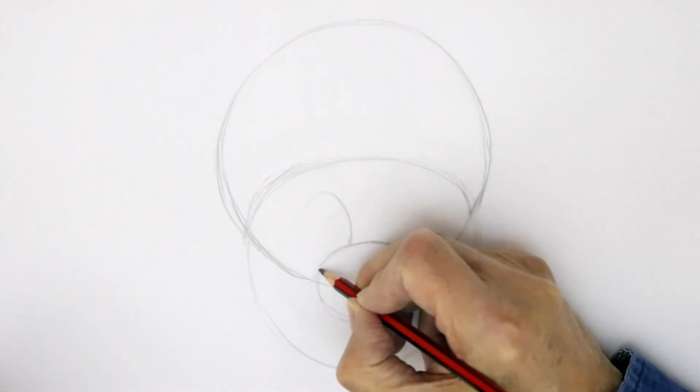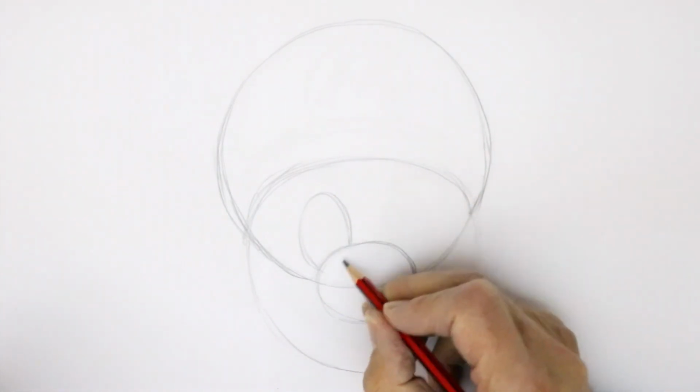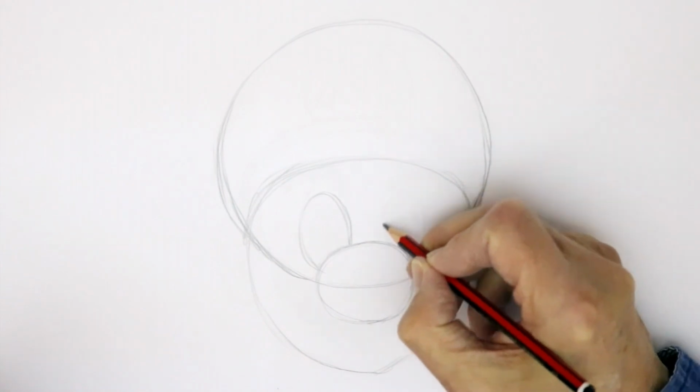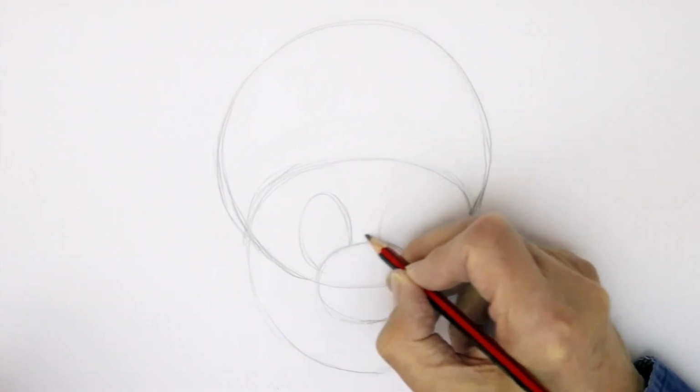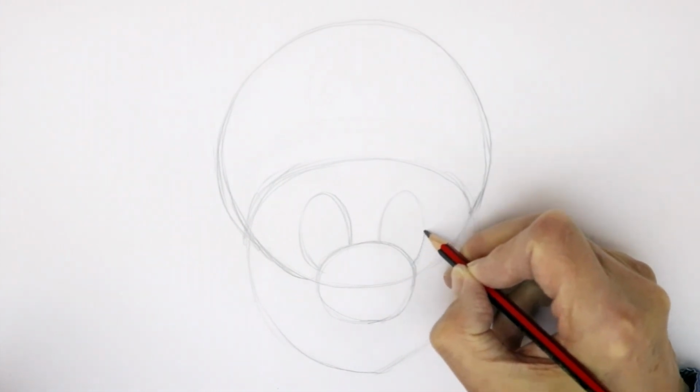Well, of course, those are the eyes, and they kind of go behind that line of the circle there. You see, and they kind of stop by that line. If you wanted to continue to go behind it, but you don't. You just do it like that.